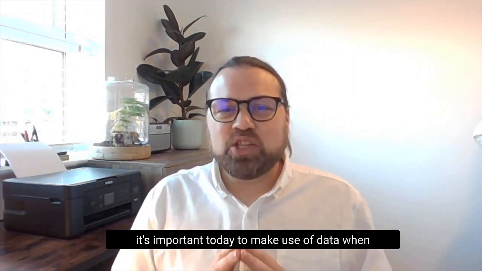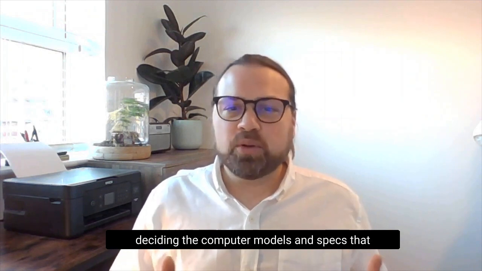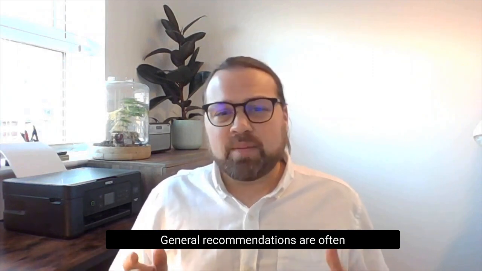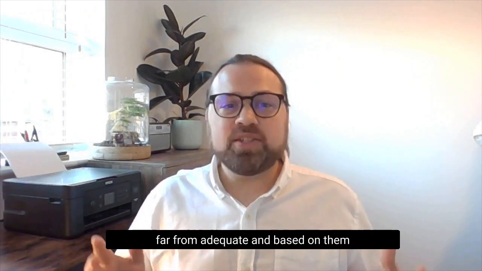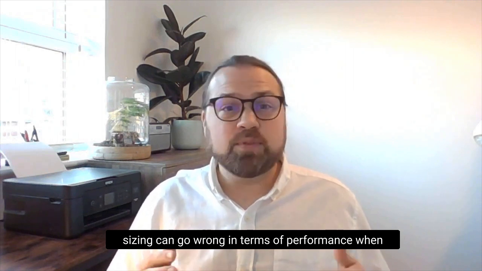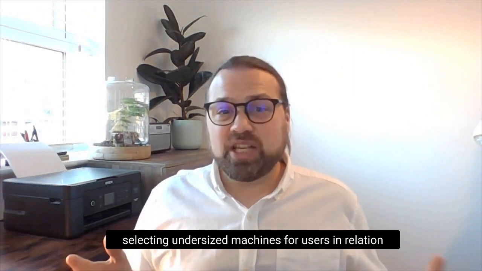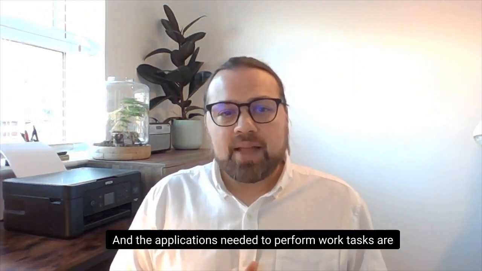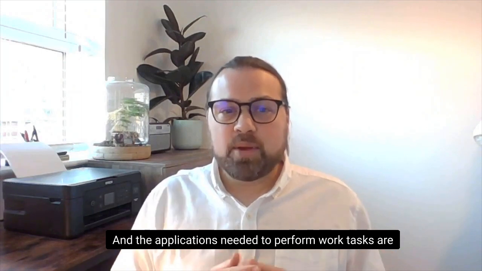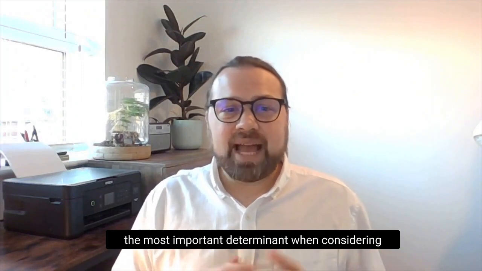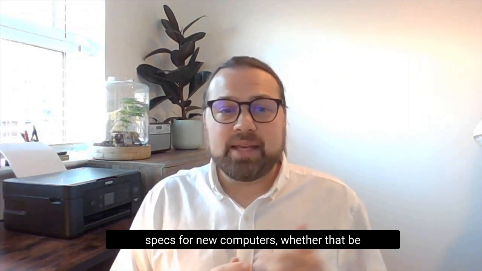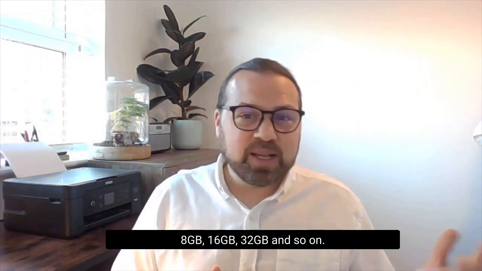And it's important today to make use of data when deciding the computer models and specs that employees need rather than using a blanket approach. General recommendations are often far from adequate, and based on them, sizing can go wrong in terms of performance when selecting undersized machines for users in relation to the application load actually needed for the job. And the applications needed to perform work tasks are the most important determinant when considering how powerful computers need to be. Data should be harnessed for defining the specs for new computers, whether that be 8GB, 16GB, 32GB, and so on.